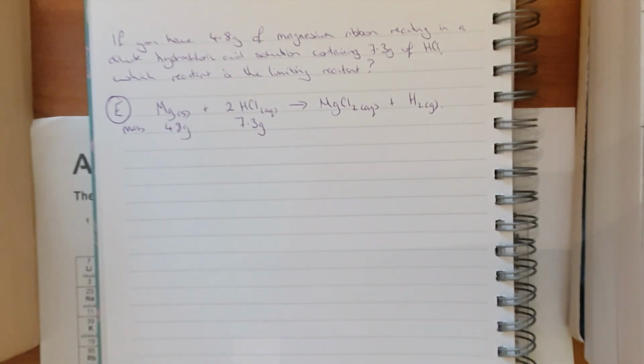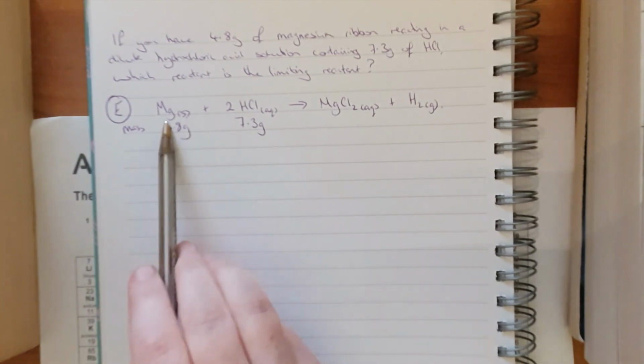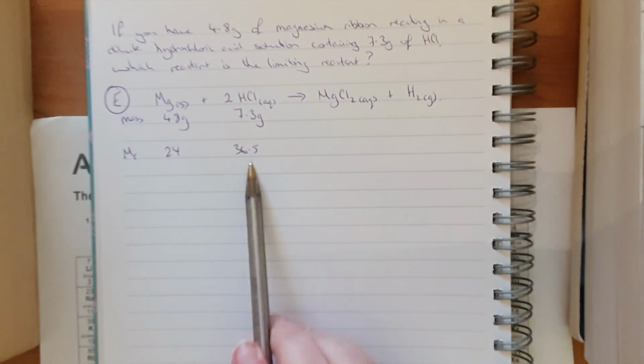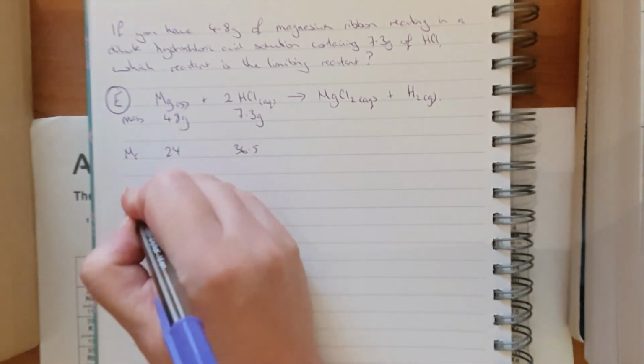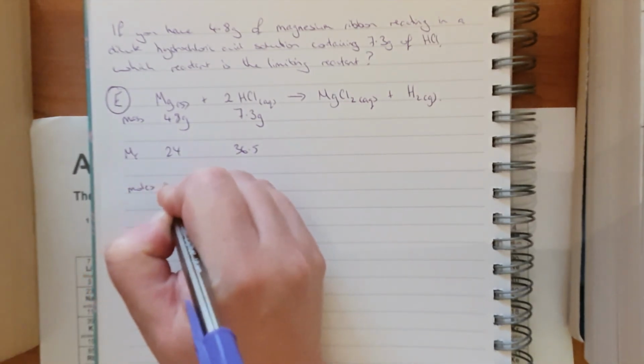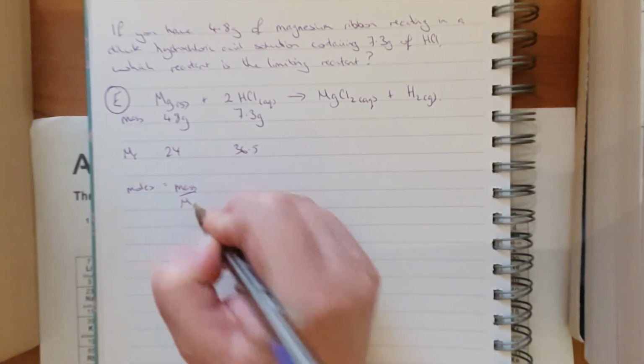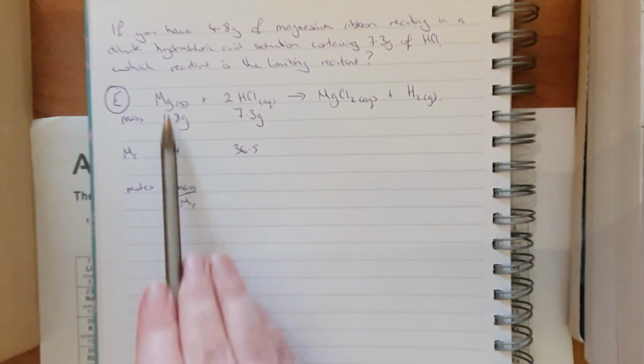Okay. Now I always have to calculate the MR. So pause me and have a go at calculating the MR of just these two. Okay, did you get 24 and 36.5? Of course you did, because you're getting really good at this. Now, we need to work out the moles. So you know that moles equals mass over MR. So calculate the moles of the magnesium and the moles of the hydrochloric acid.